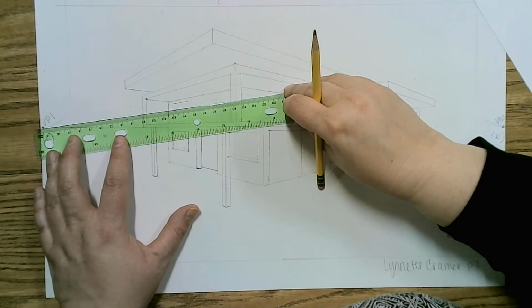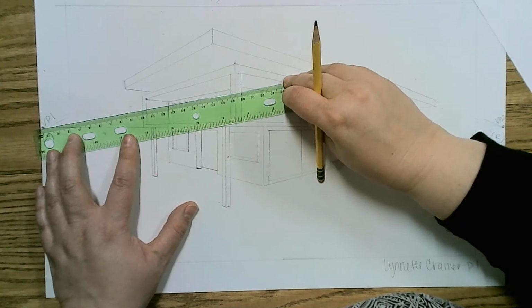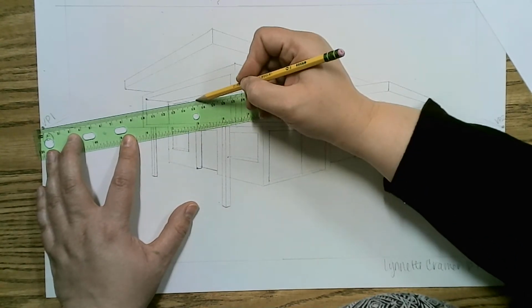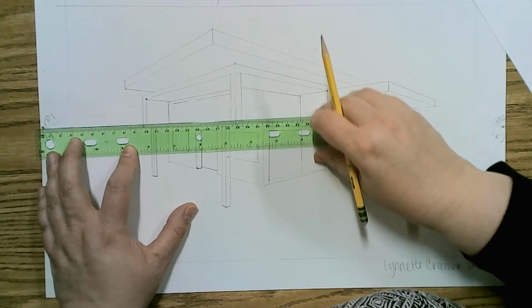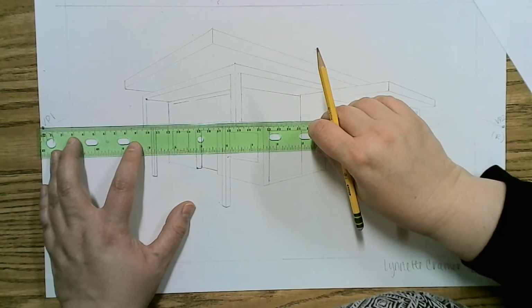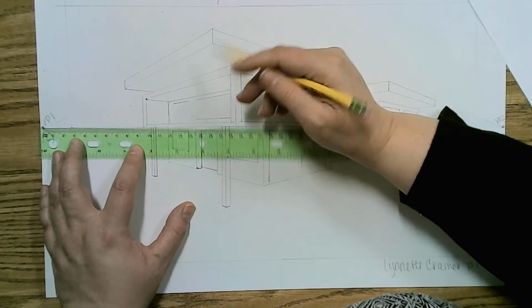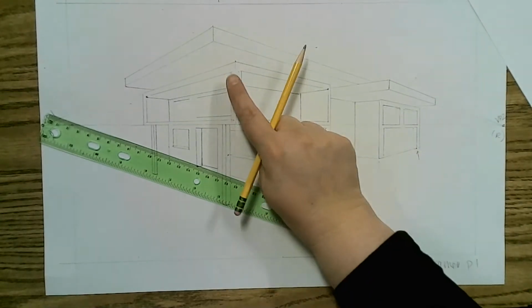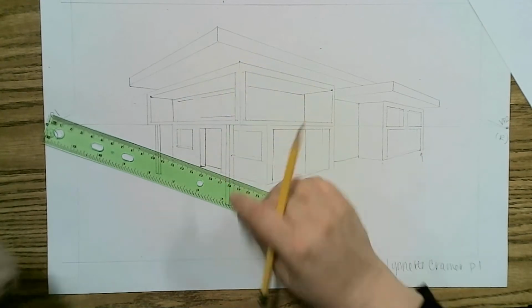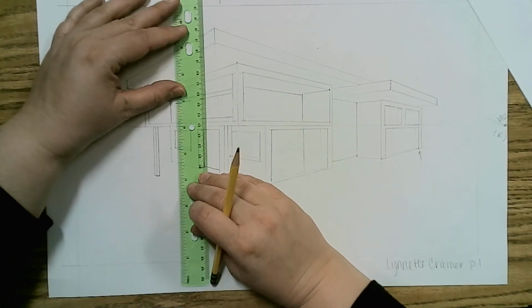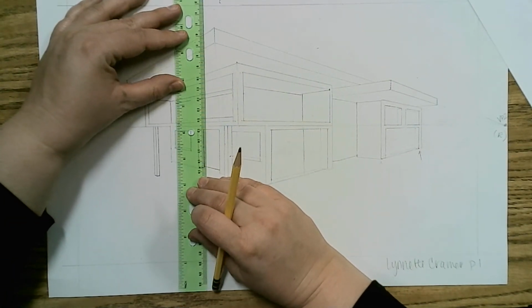Okay, so now I'm going to continue and do my wall of windows. I'm going to do the bottom of the windows. Okay, so I have my top and bottom of windows, I have the top of the door, and now I'm going to do my vertical cutoffs.